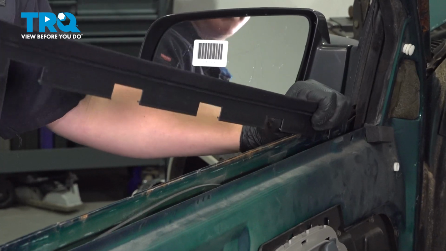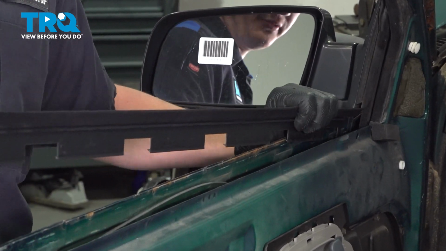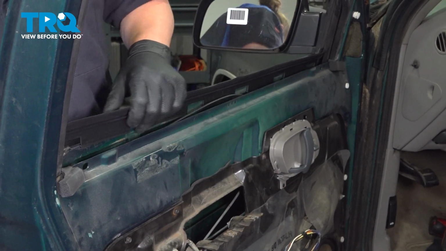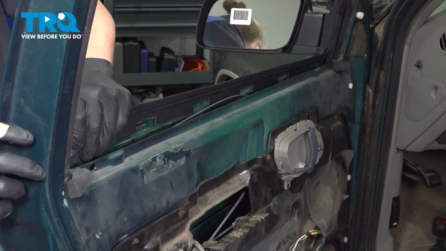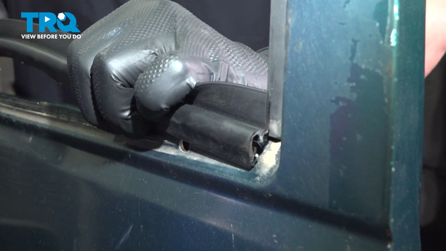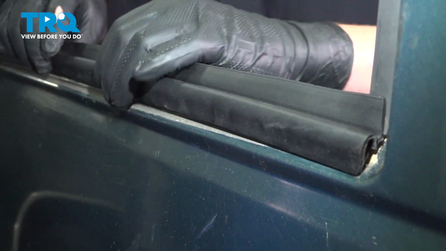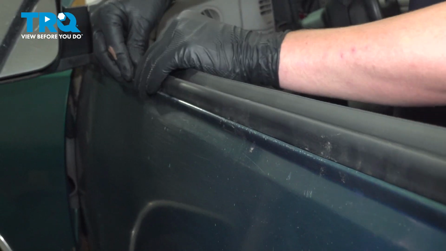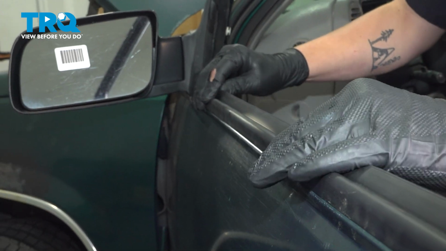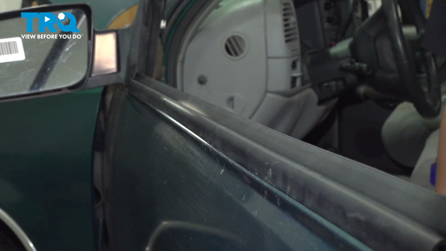Install the window sweep, get it started behind the mirror, give it a good push, and get it fully seated. Go to the back side, and right at this pointy clip part, we're going to bend the window sweep in, get it fully seated, and then work your way down along the top, clicking the window sweep in.